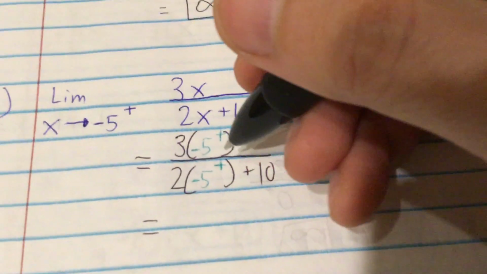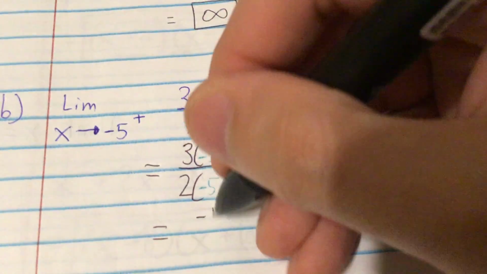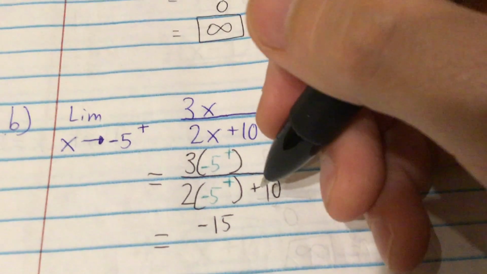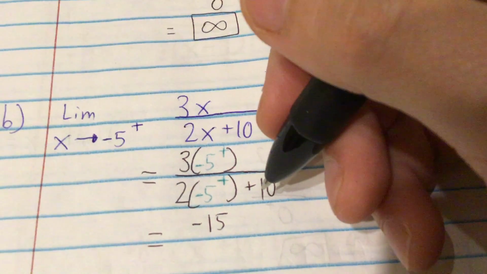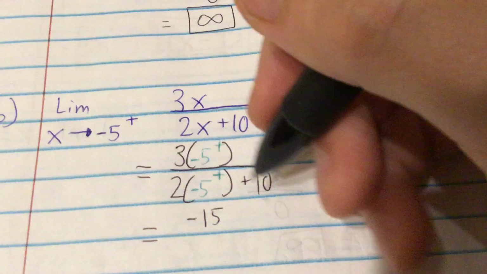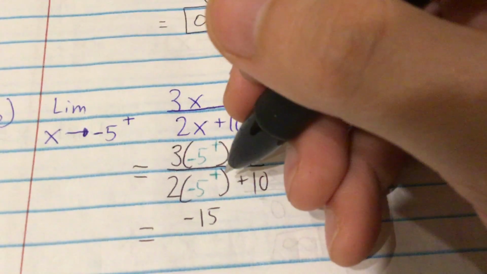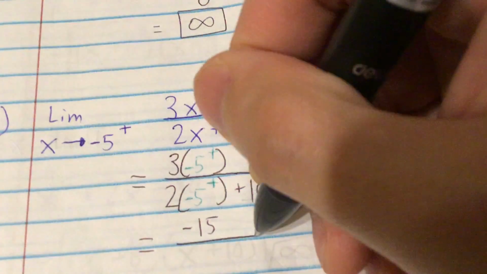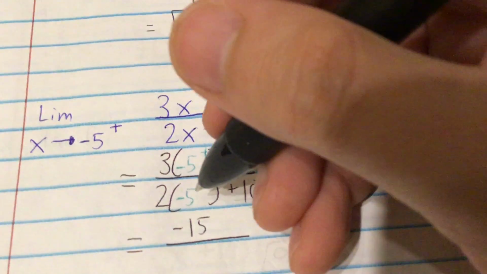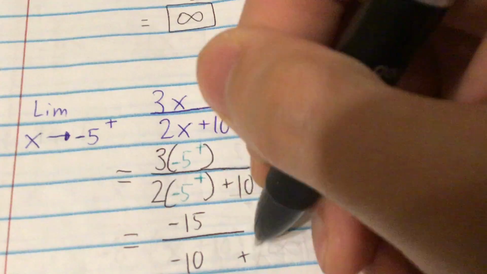Well, 3 times negative 5 is just going to be negative 15. If I go from the right side, it's still going to be like what? Negative 4.999999 times 3. So it'd be like negative 14.999999. Either way, 2 times negative 5 is going to be negative 10. And that's going to be a plus 10 over here.